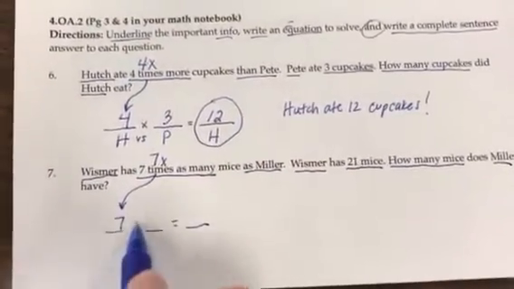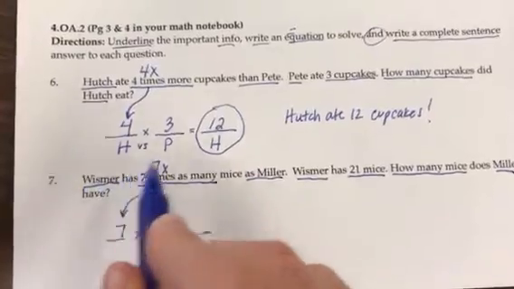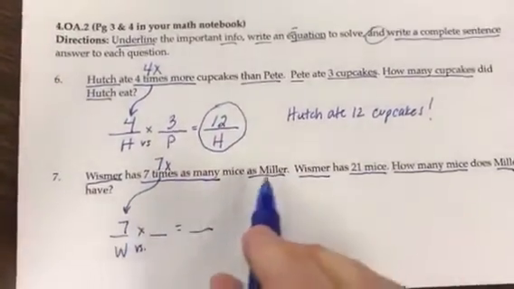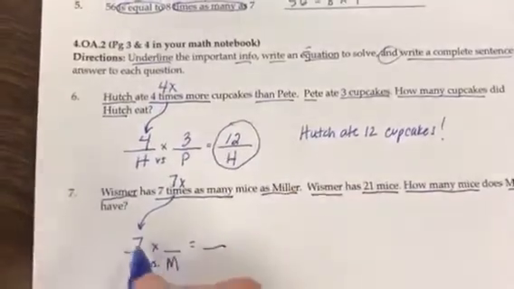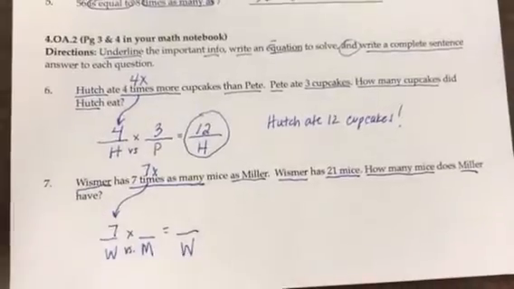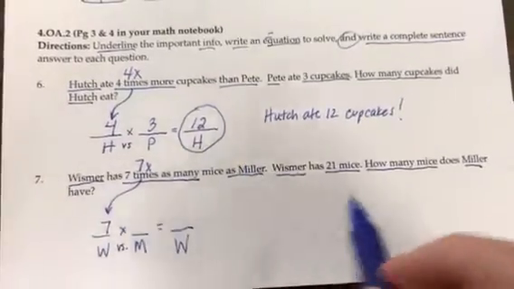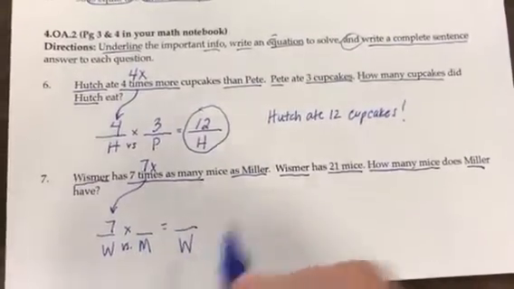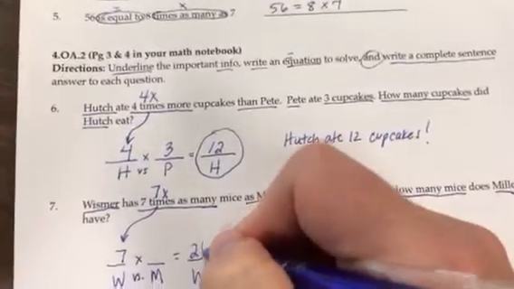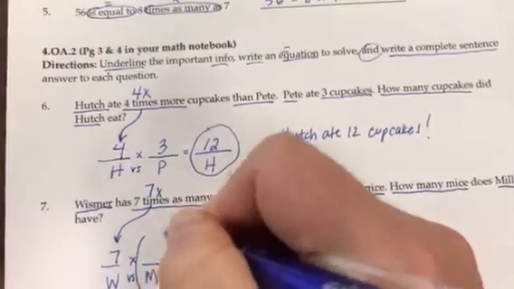Label now who is 7 times, and it says Wismer has 7 times. So here's Wismer versus Miller, and Wismer's real number goes right here, okay? Because 7 times isn't a real number. All right, now, what do we know? Miller or Wismer? Here's the other number. Wismer has 21 mice, so we're going to put a 21 right here. This is the thing we don't know.